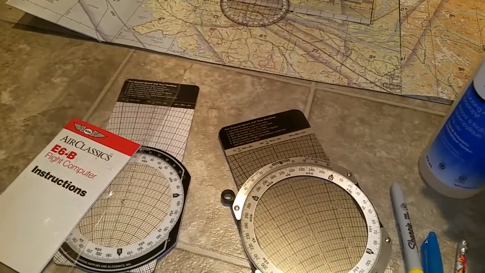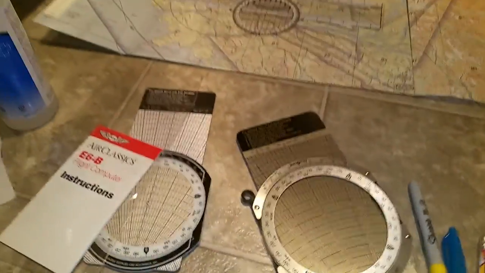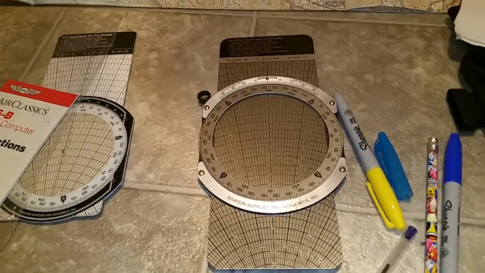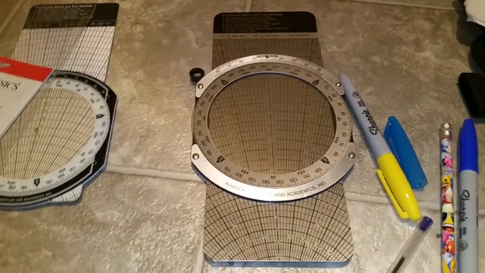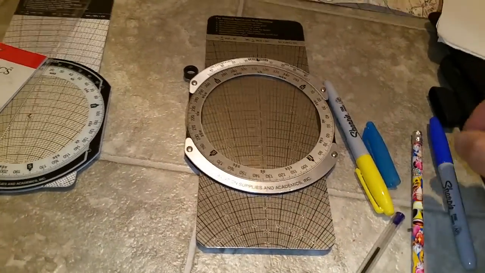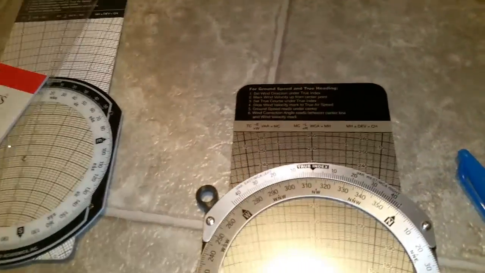So I would rather have a better experience writing with something that has high contrast than be concerned that the marker won't come off. Okay, so back to the problem.